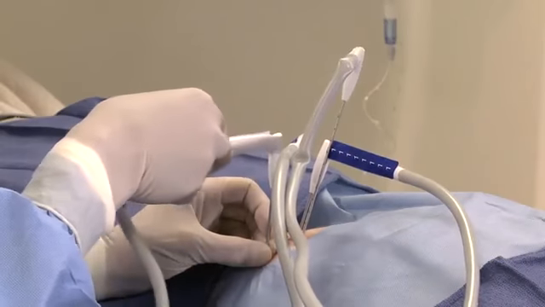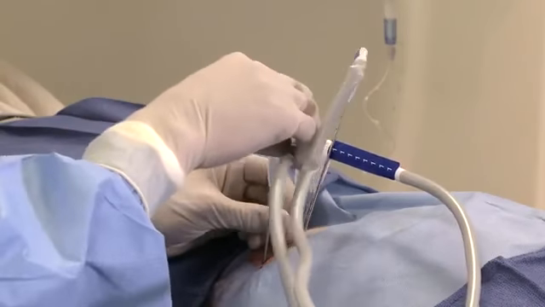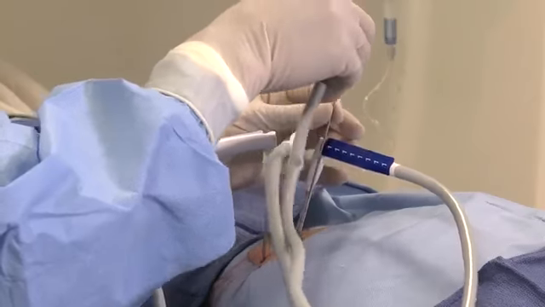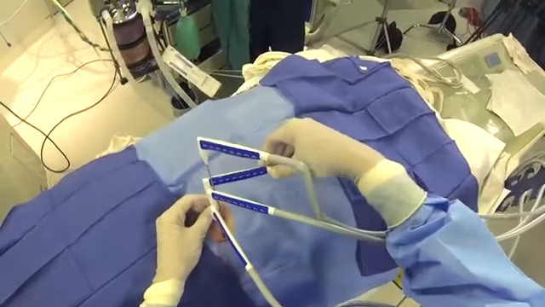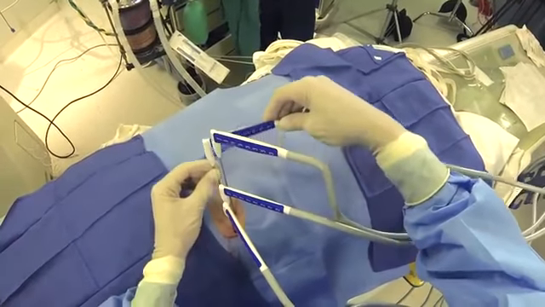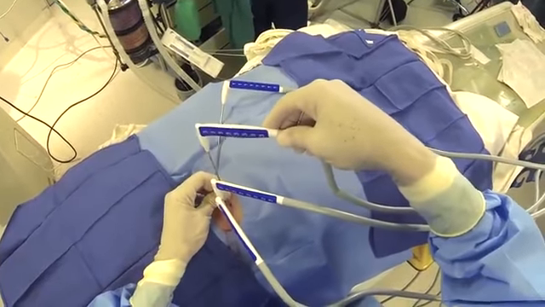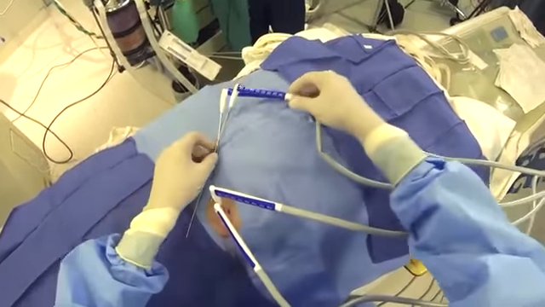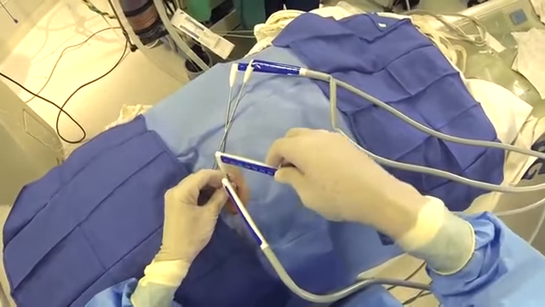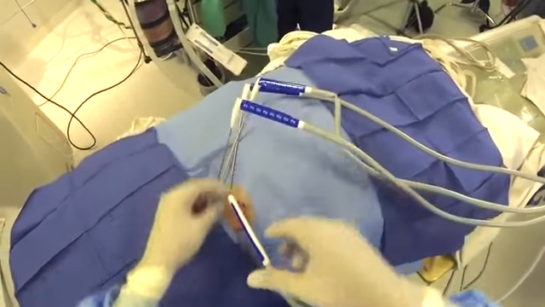Rocking the probe, that one's still stuck in place. You can feel them release and pop from the ice ball. This one's ready to come out. Very simply draws right out. Sometimes you'll feel a pop and a release.